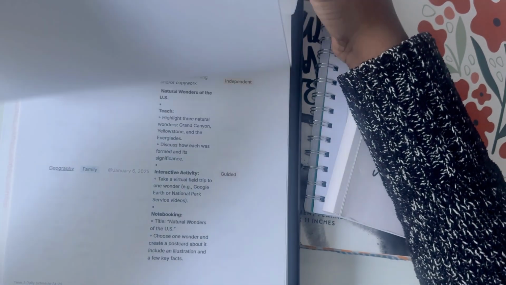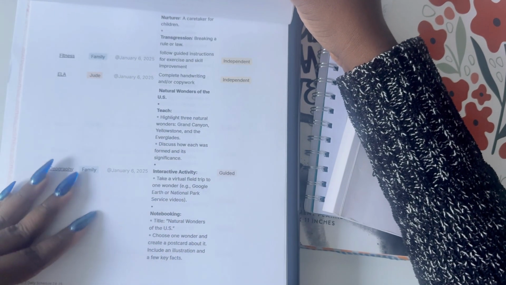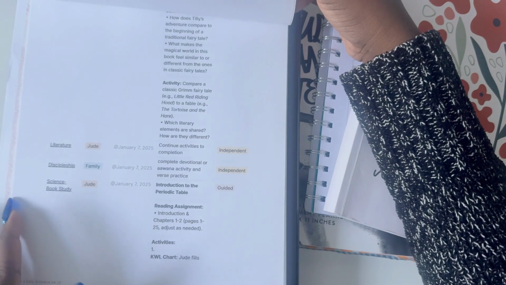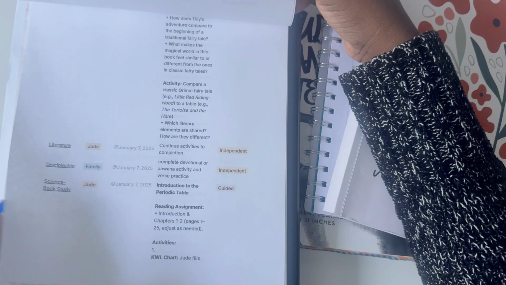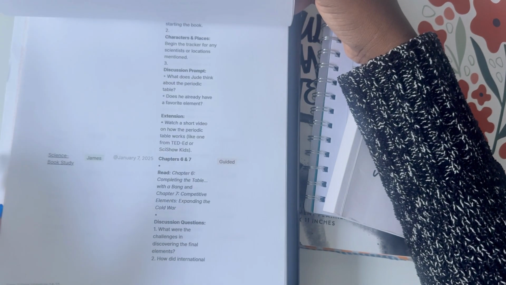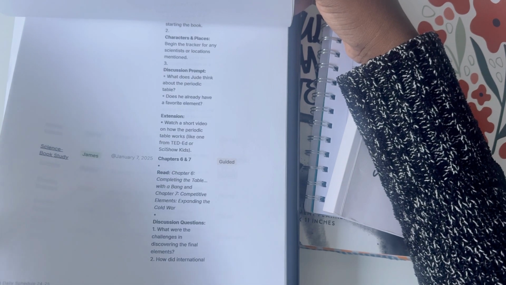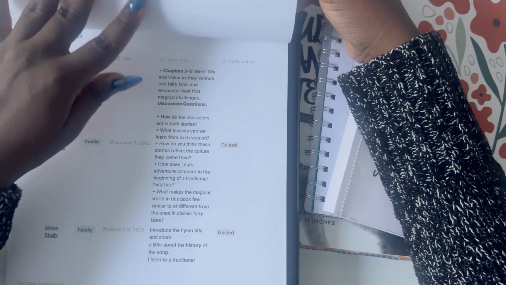I also like having a little space for notes for me to update, change, go back to, evaluate. If we got halfway through something, it's a reminder of where I need to pick up per se.